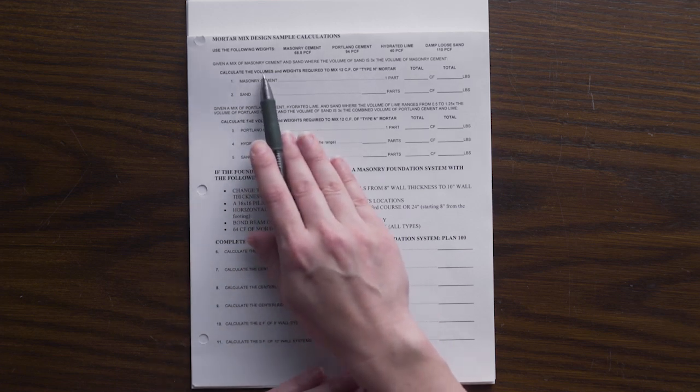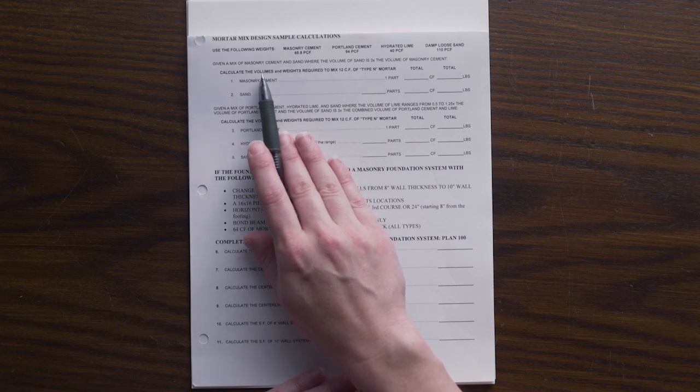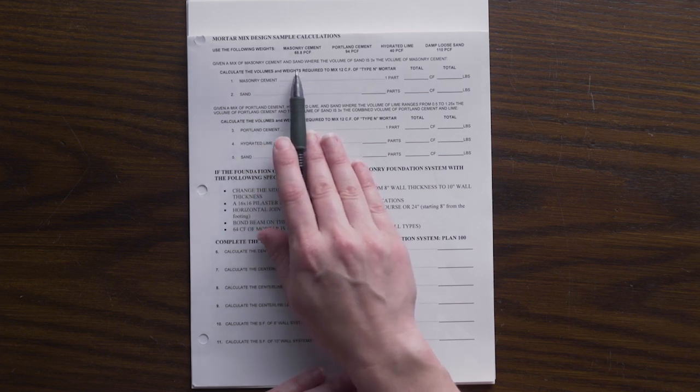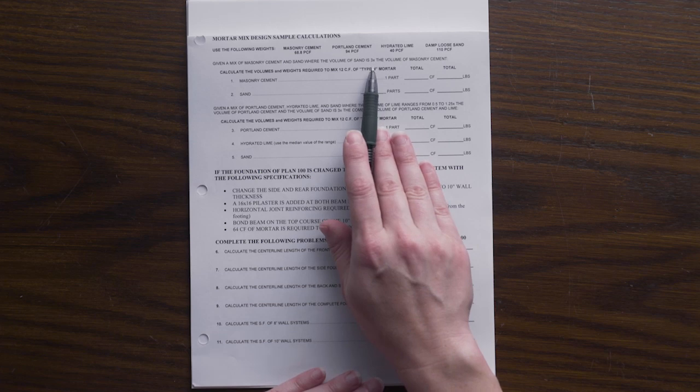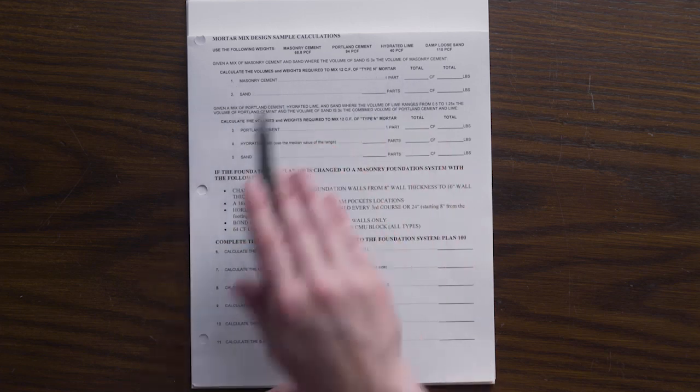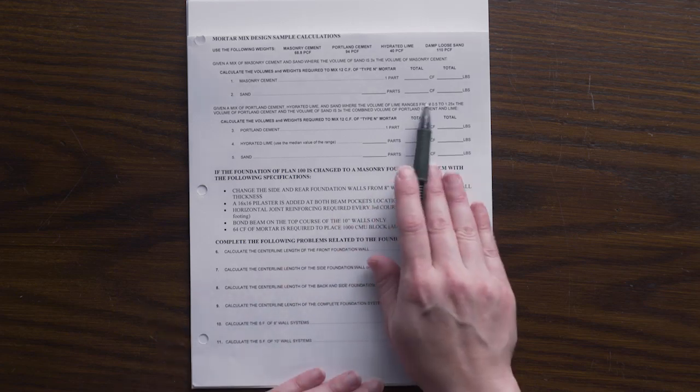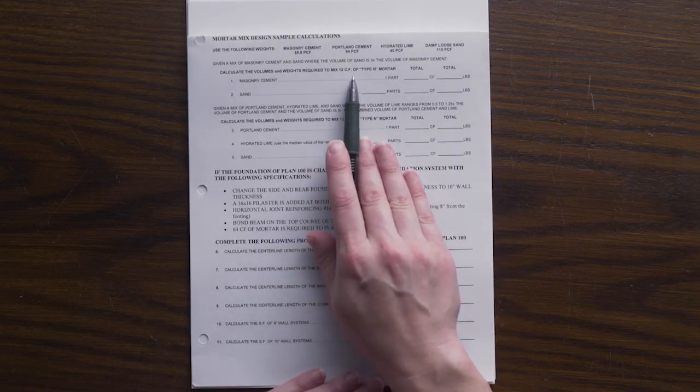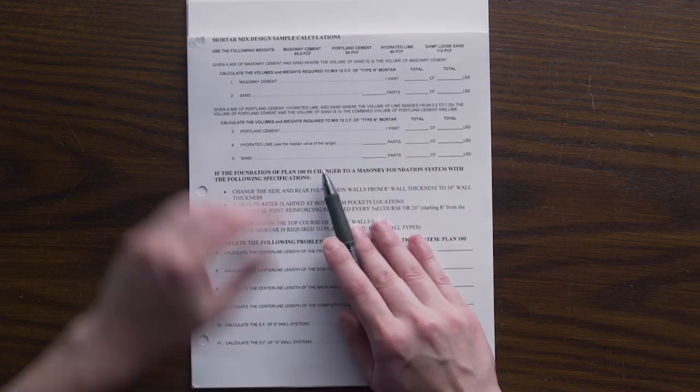So we are going to create a mixture that has both masonry cement and sand, where the volume of sand is 3 times the volume of masonry cement. So we want to calculate the volume and weight in cubic feet and in pounds required to mix a 12 cubic foot batch of type N mortar.